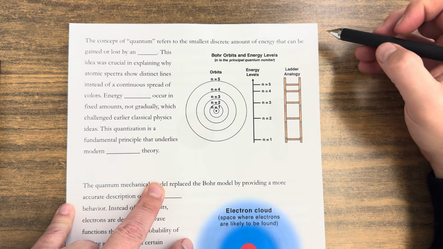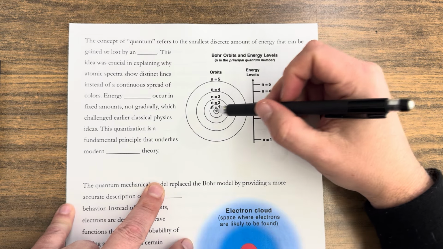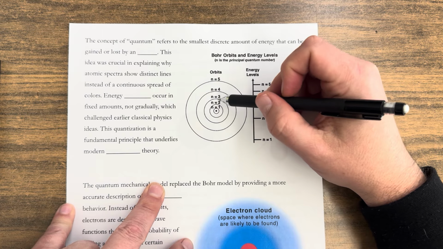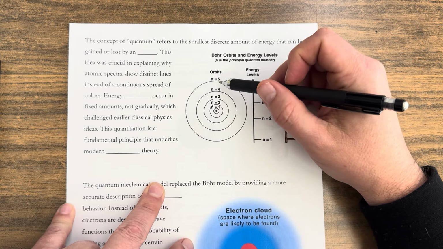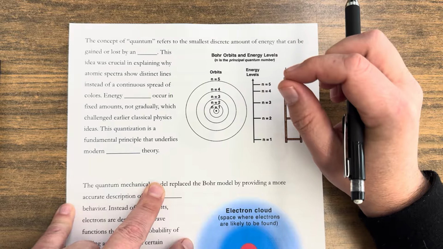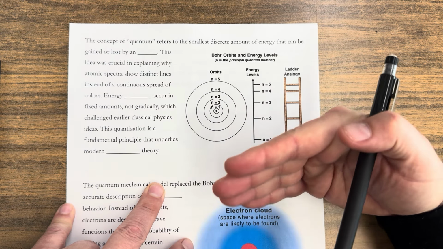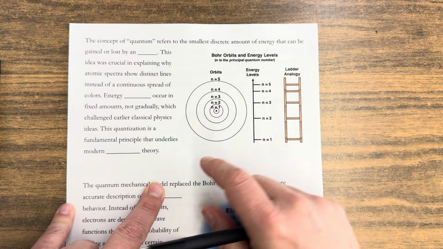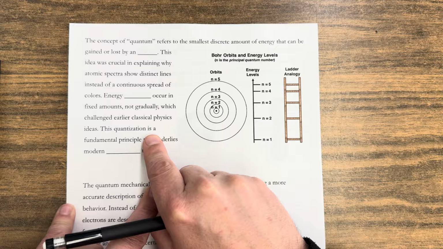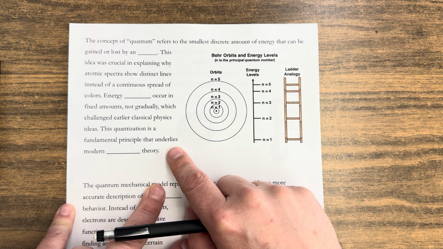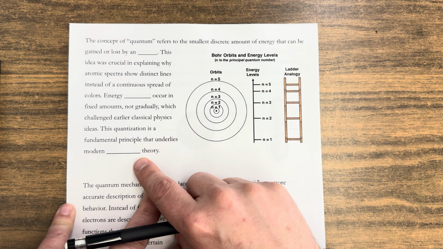And again, it's just this idea of the orbitals have specific energy levels. To bump up to a different orbital requires a very specific amount of energy. It's not this accumulation of energy. This quantization is a fundamental principle that underlies modern atomic theory.